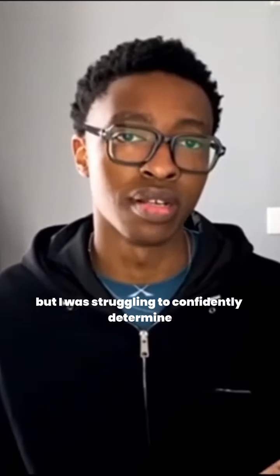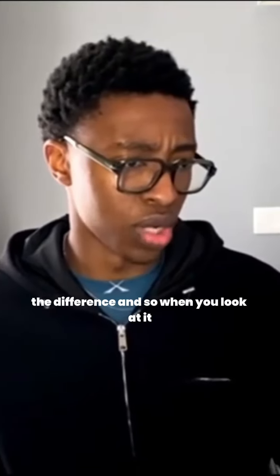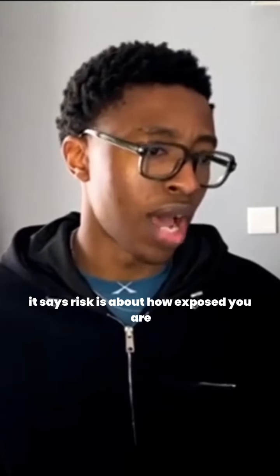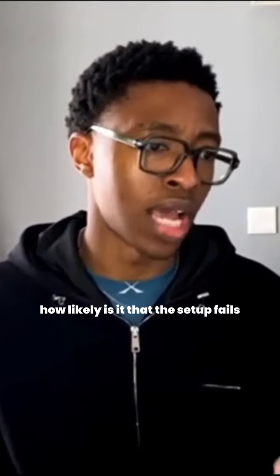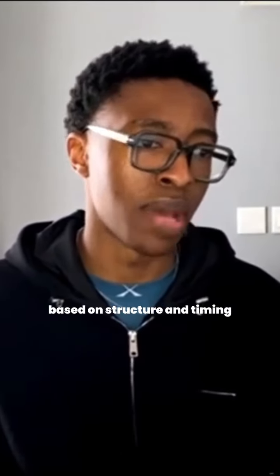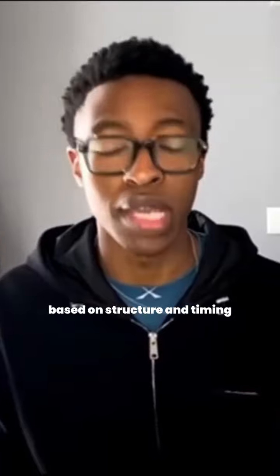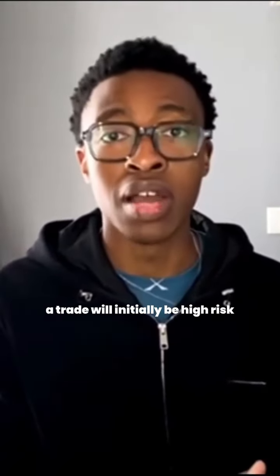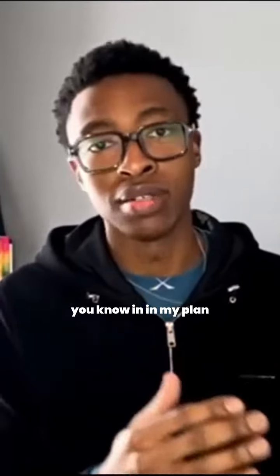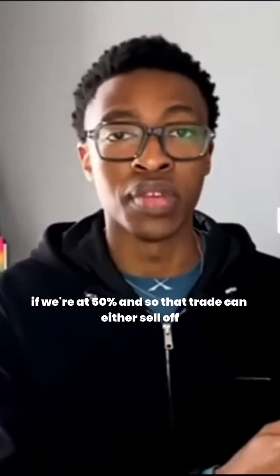confidently determine the difference. And so when you look at it, it says risk is about how exposed you are if the trade goes wrong. It answers how likely is it that the setup fails based on structure and timing. And so how I think about that is a trade will initially be high risk, in my plan, depending on the depth of correction, if we're at 50%.